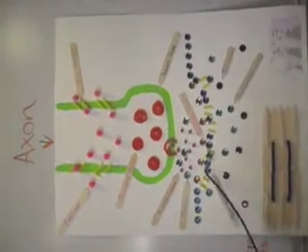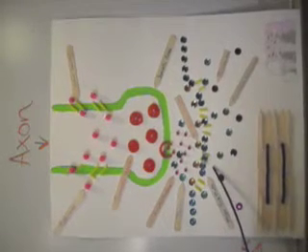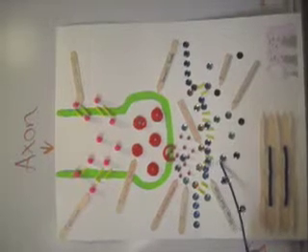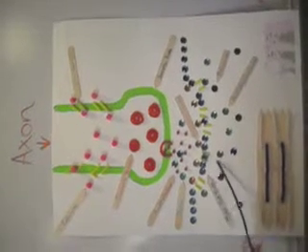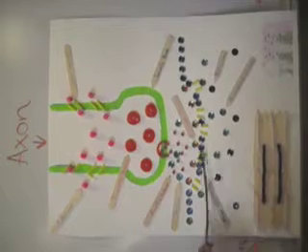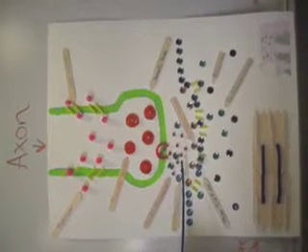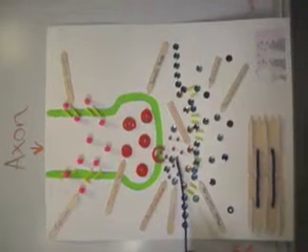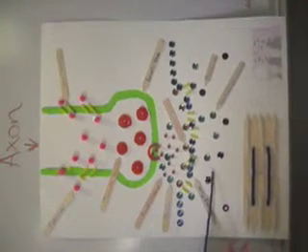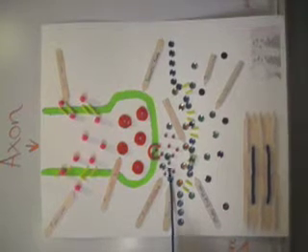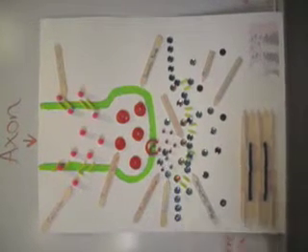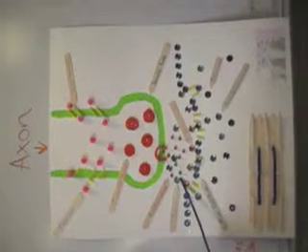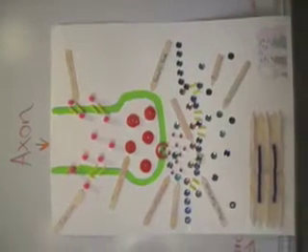Sodium causes depolarization in the muscle, which travels down the muscle as an electrical signal. Then an enzyme in the muscle called acetylcholinesterase is released back into the synaptic cleft to disintegrate and break apart the acetylcholine so that the contraction stops. Then potassium is released back into the synaptic cleft, which causes polarization.